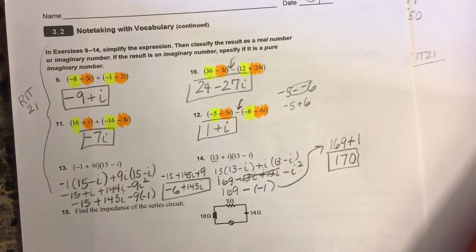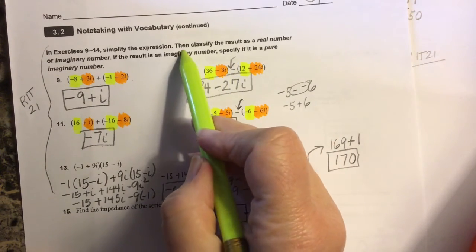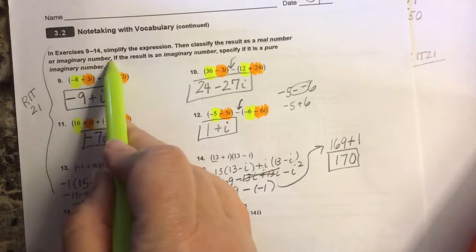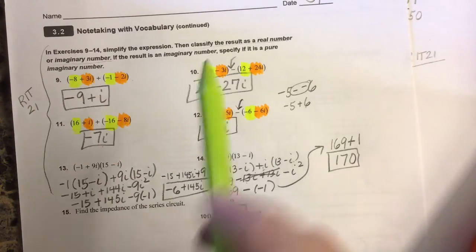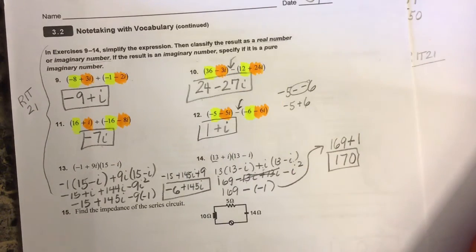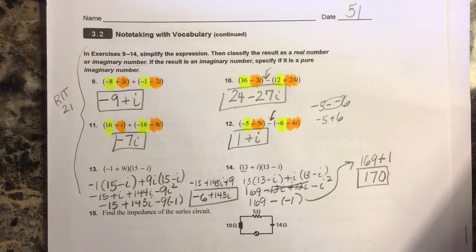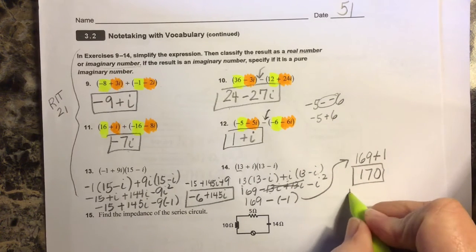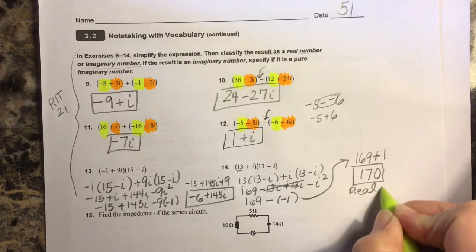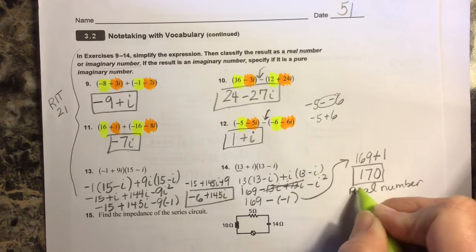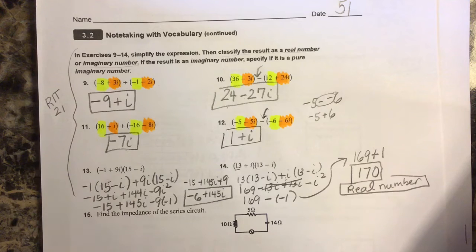Now I want to go back and do the second part of this. It says, then classify the result as a real number or imaginary number. And then if it's an imaginary number, tell if it's a pure imaginary number. Now when you look at any of these, can you pick out the one, there's only one, that is a real number? And that would be this one. 170 is my only real number.